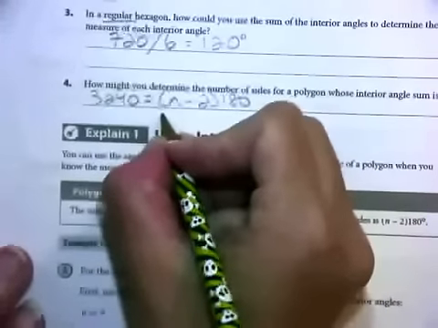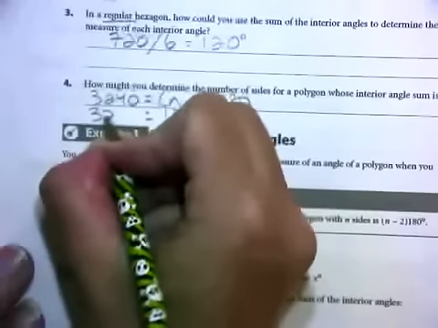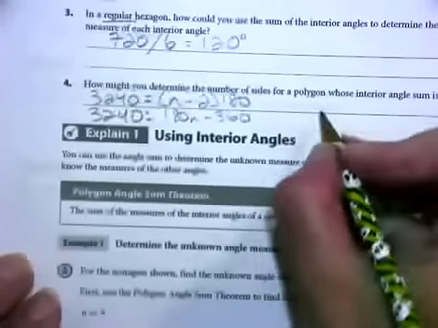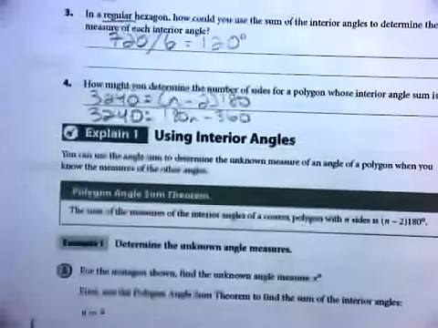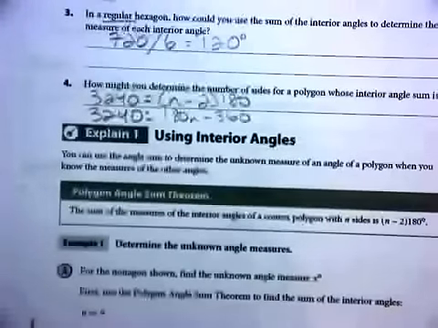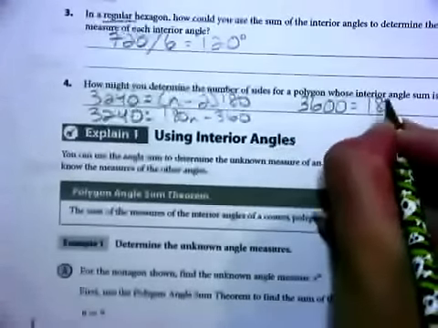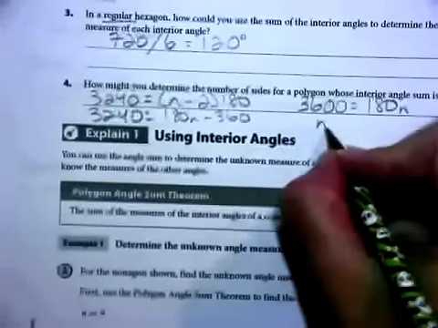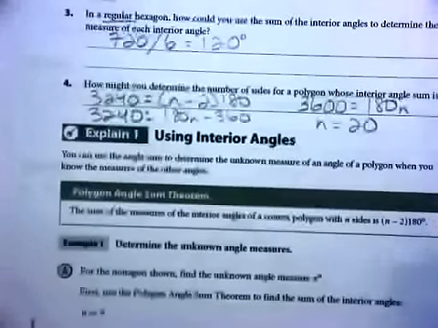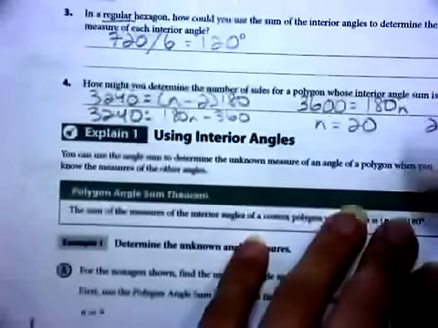So we could distribute the 180. Add 360 to both sides. So 3240 plus 360 is 3600, equal to 180 times n. And when I divide both sides by 180, n is 20. Which means this figure has 20 sides.